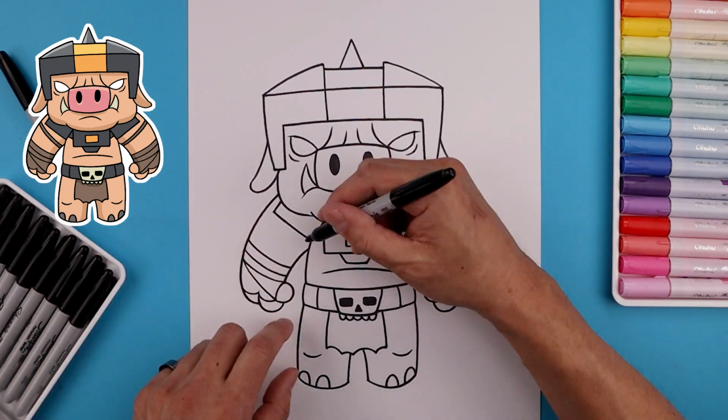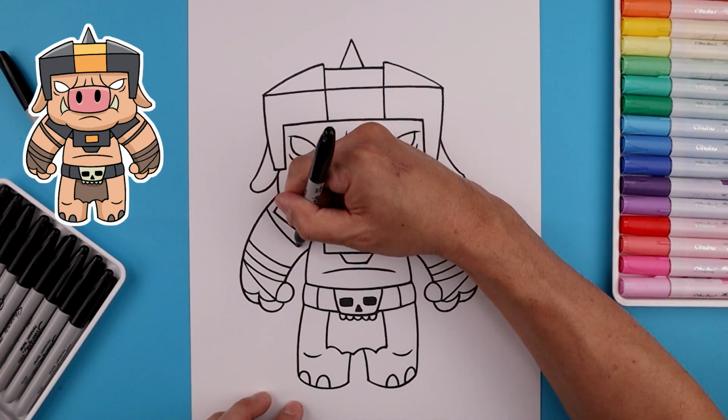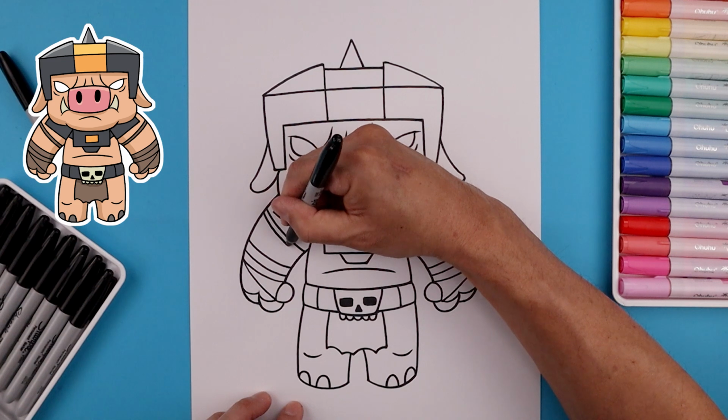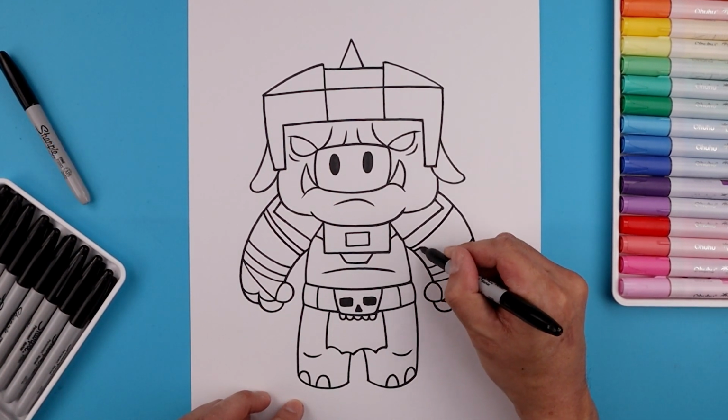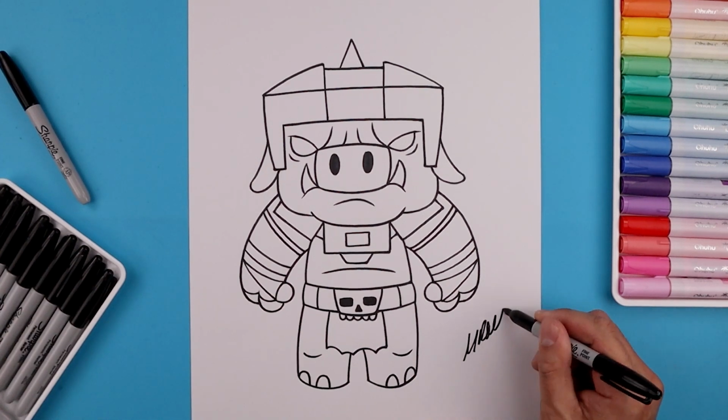And then along the top of the arm, we're going to add one more strap. Start with a curve along the top. Step down, draw that again. Now let's repeat that over on the right side. And then we'll sign our art and add a splash of color, and that's pretty much it.